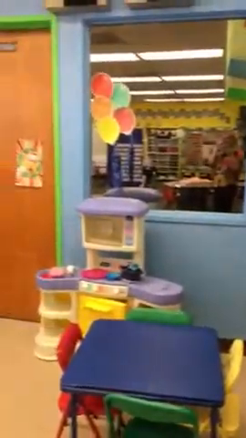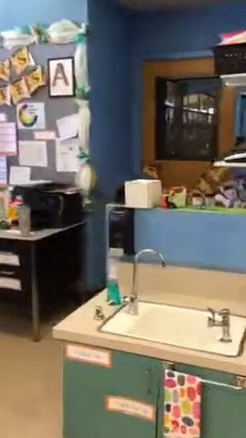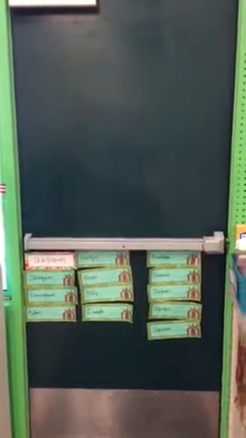We have our word wall area. This is our interactive play area. Our classroom has a boys as well as a girls bathroom. If we were to leave this door, it would take us out to our own private playground area.